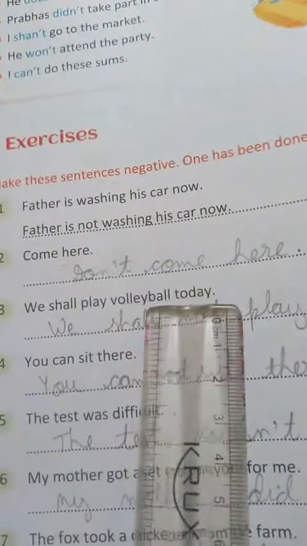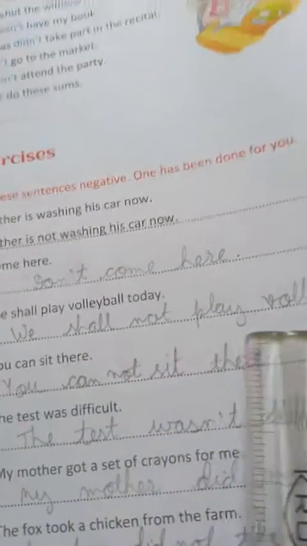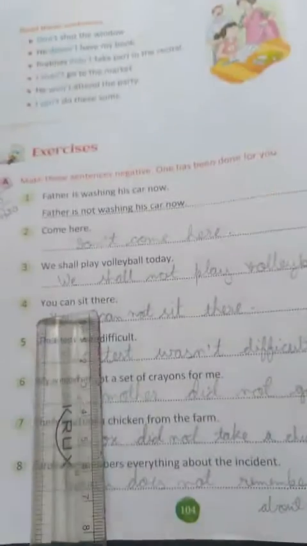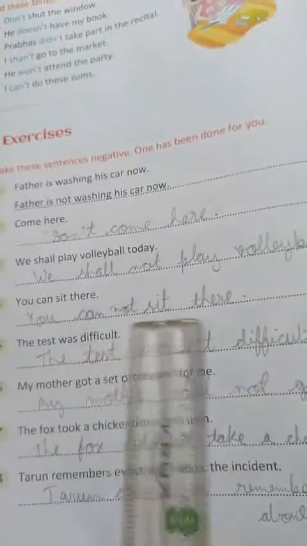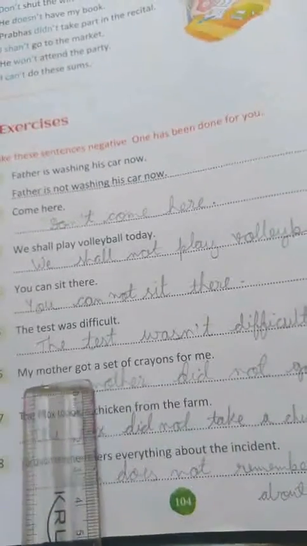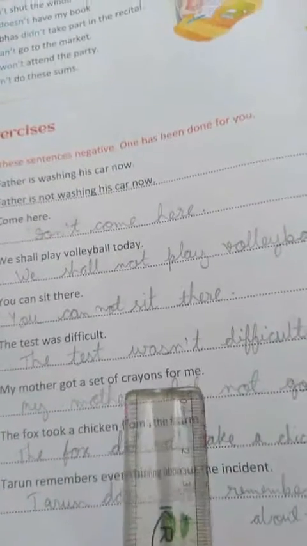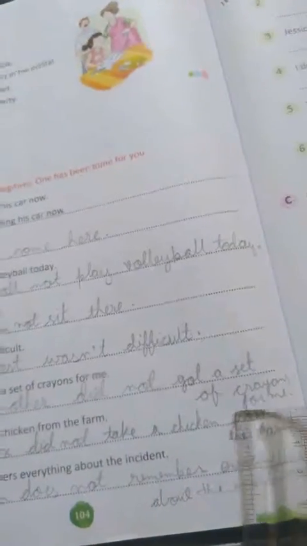We shall play volleyball today. We shall not or shan't play volleyball today. You can sit there. You cannot or you can't sit there. The test was difficult. The test wasn't difficult. My mother got a set of crayons for me. My mother didn't get a set of crayons for me.